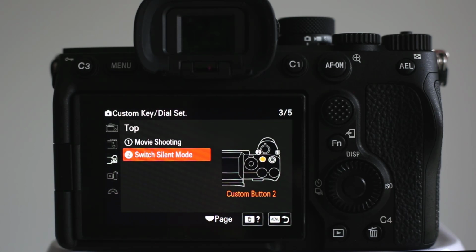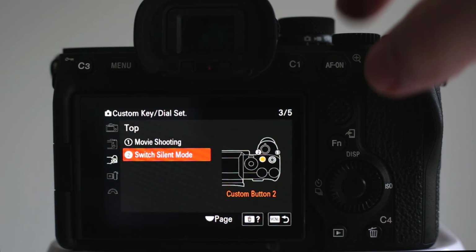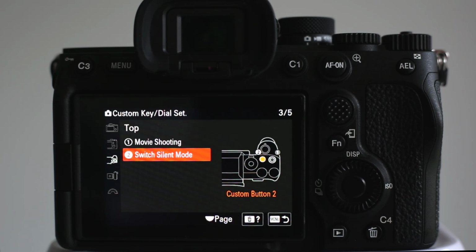Depending on the artificial light, the environment, if it's very quiet and people are sensitive, I'll quickly switch to silent mode, and that would give me complete silent mode. Just pressing that C2 button, it will change from silent mode to mechanical shutter, or from mechanical shutter to electronic shutter.